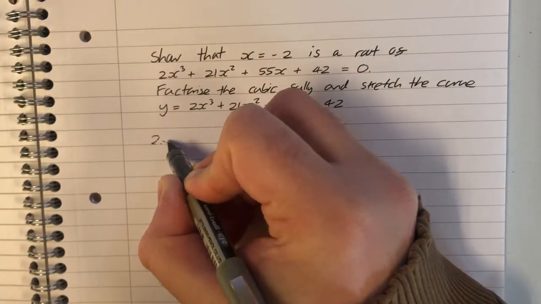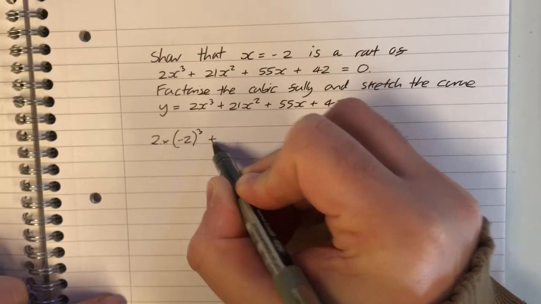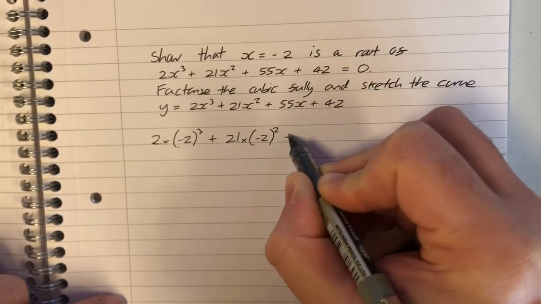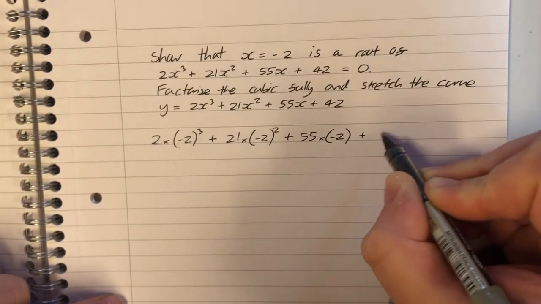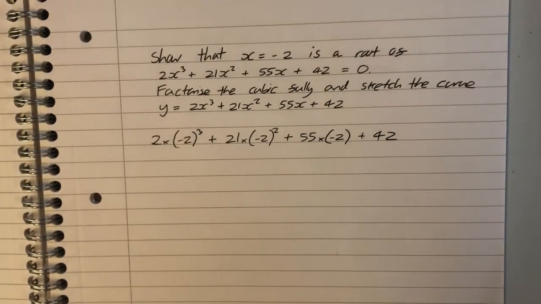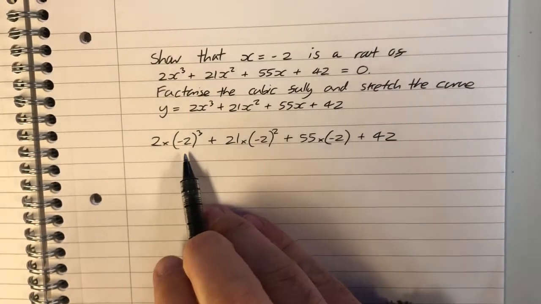So that's going to be 2 times x cubed, but x is minus 2, plus 21 times minus 2 squared, plus 55 times minus 2, plus 42. Now, so you just show that this equals 0. If it equals 0, then it's a root, and I've shown the first part of the question. Just be careful of your signs.